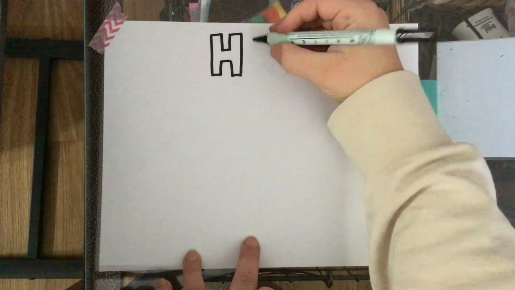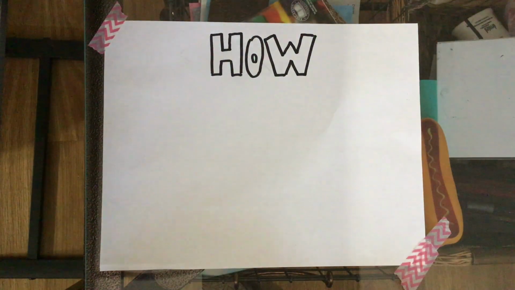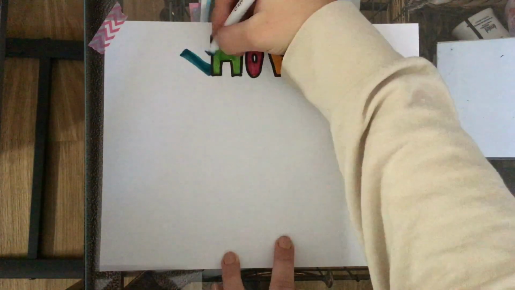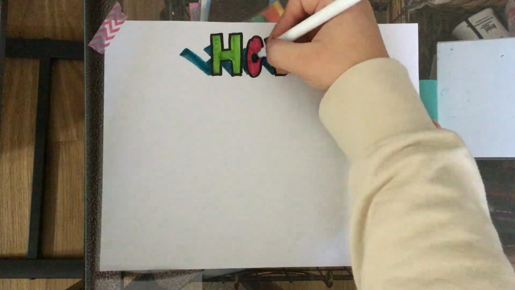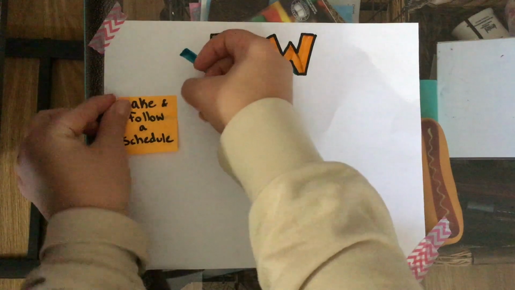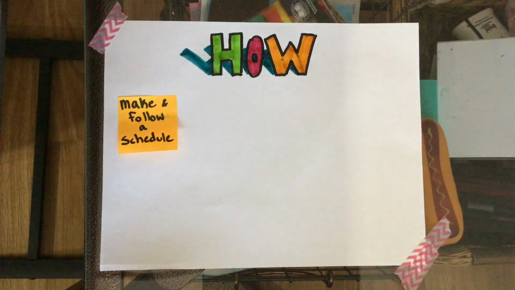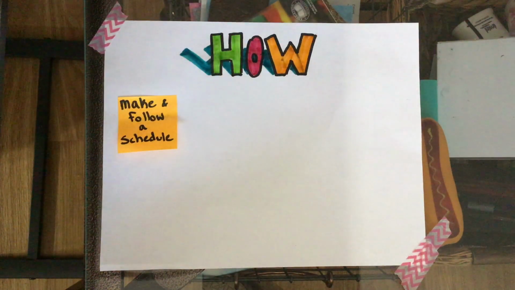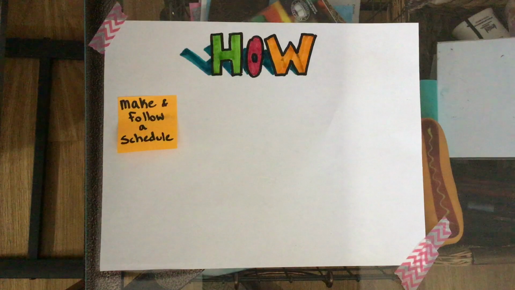Time and planning is a lot easier said than done. So how? Well, I've got a couple tips and strategies for you. One thing you can do is make and follow a schedule. You can do this on your iPad with the template, or you can just write it in a notebook, like this.